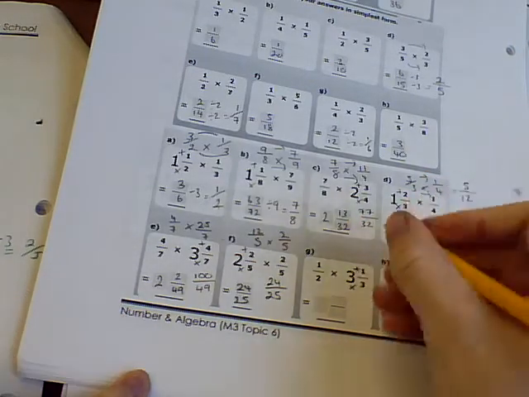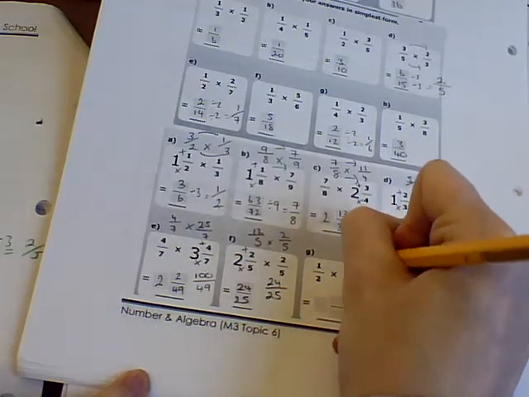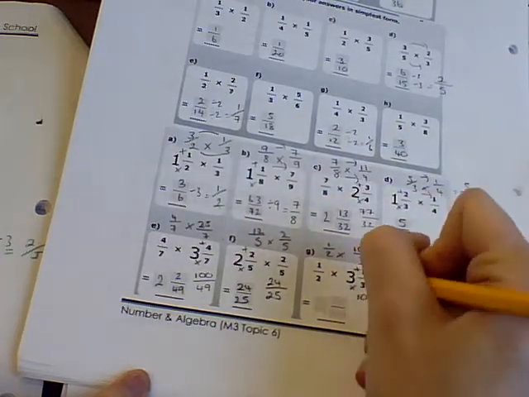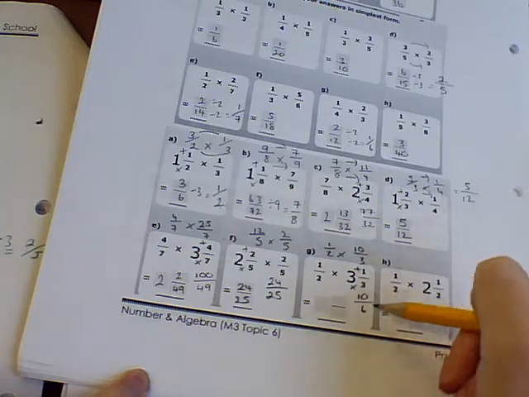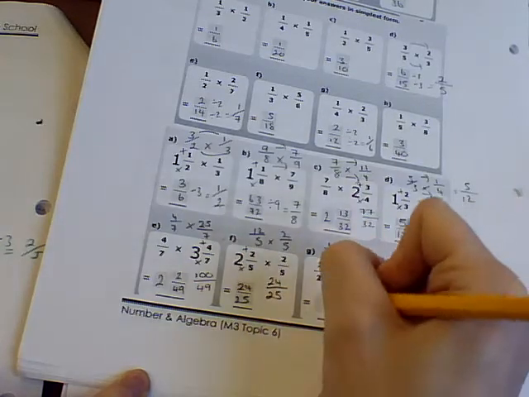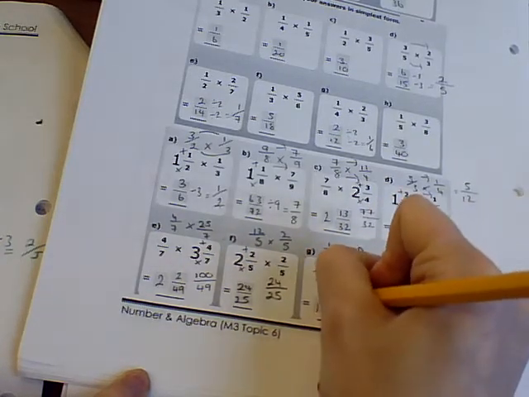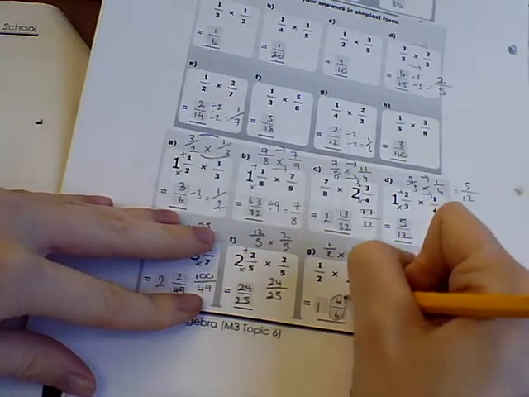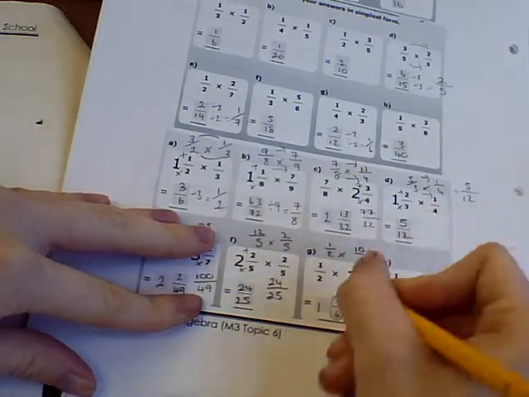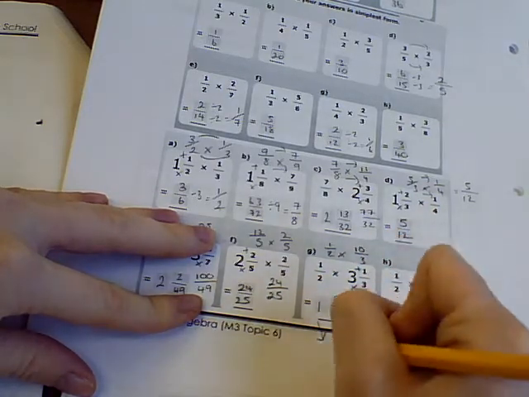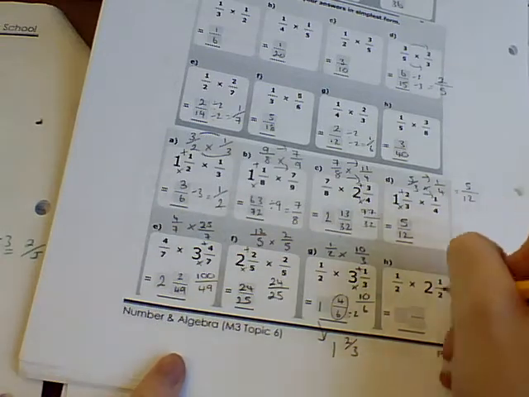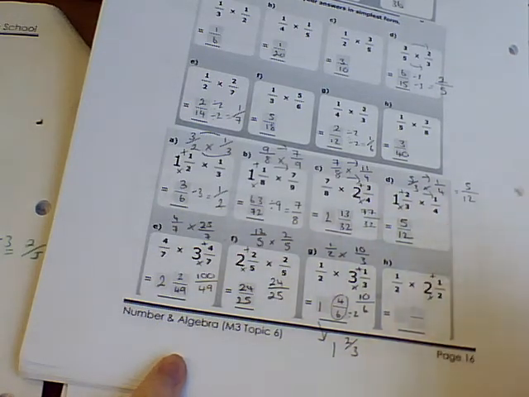3 times 3 is 9, plus 1 is 10 over 3, multiplied by 1/2. 1 times 10 is 10, 2 times 3 is 6. How many 6's are there in 10? There's 1, remainder 4 over 6. We could simplify the 4 over 6 by dividing top and bottom by 2, so our final answer is going to be 1 2/3. And the last one on page 16, 2 times 2 is 4, plus 1 is 5.